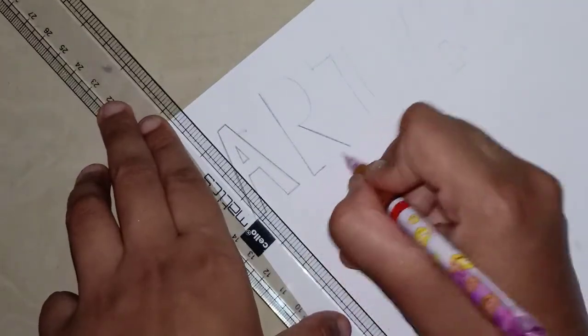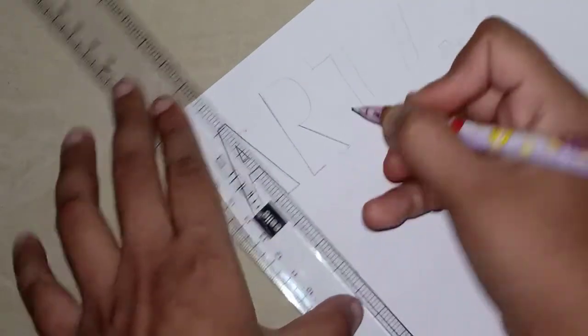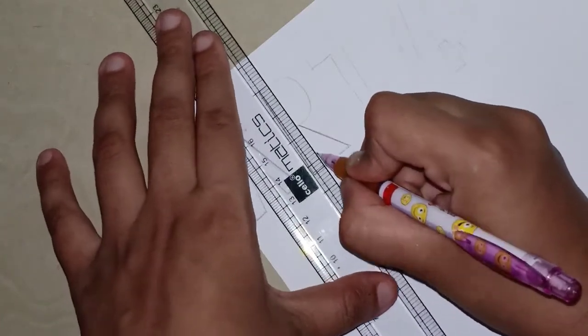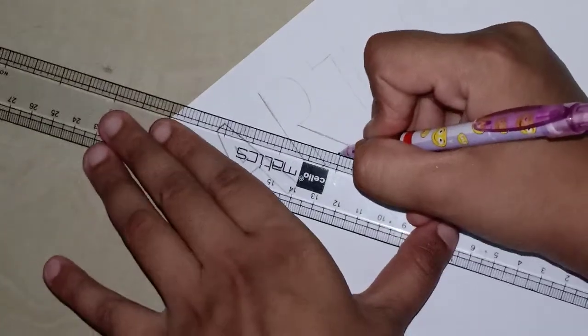Even if you want to try it with color sketches, you can try with color also. I'm just doing only with normal pencil.